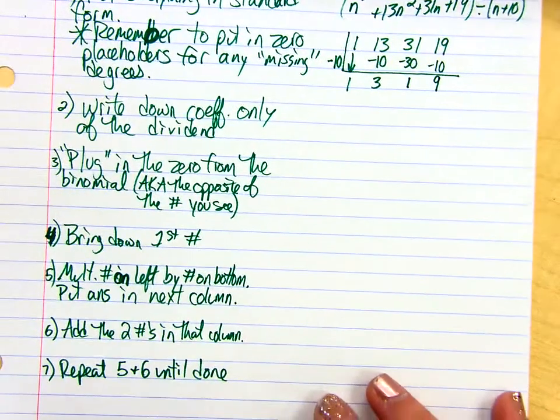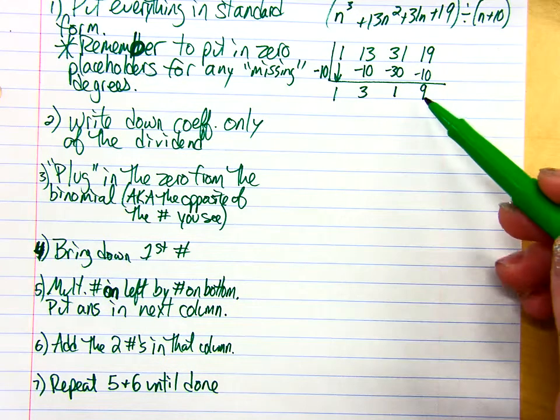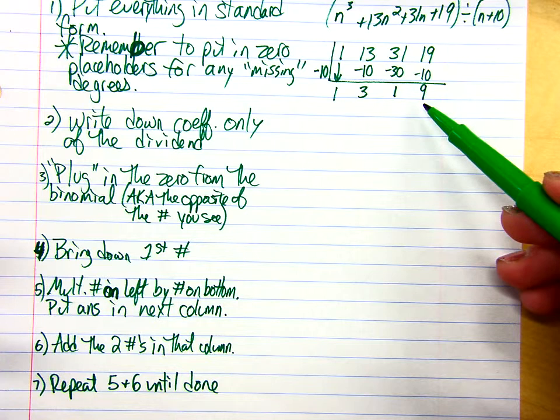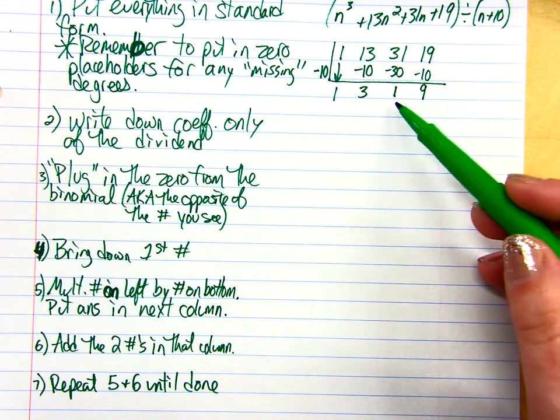So now there's nothing left for me to do. I just have these 4 random numbers at the bottom here. Well, they're not really random numbers. They always go in this pattern. The very last number is always your remainder. So sometimes it'll be 0. And if the remainder is 0, that just means that it divided evenly, right? So the very last number is always the remainder. And then you work your way up.